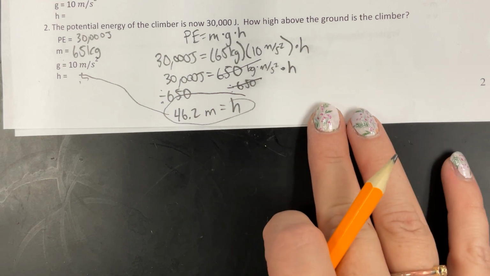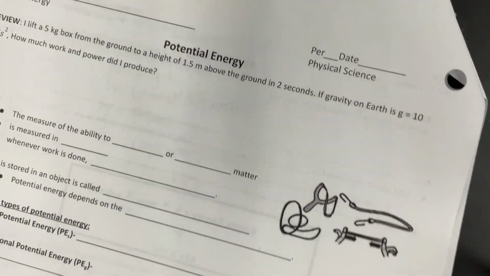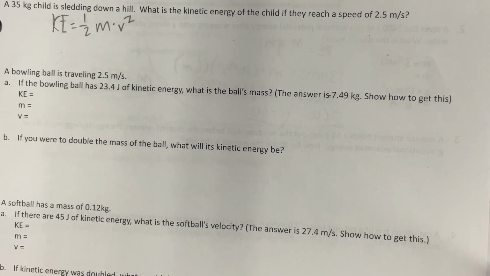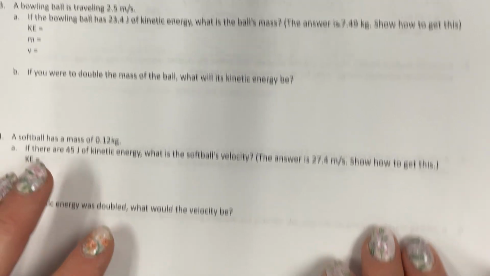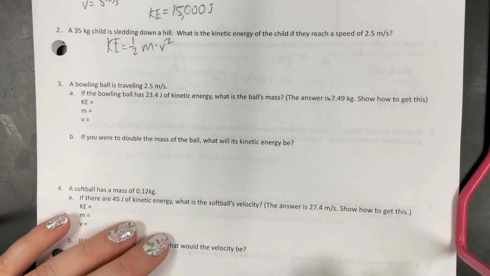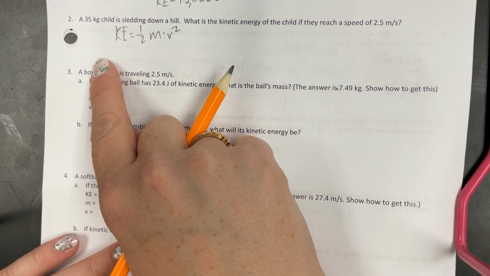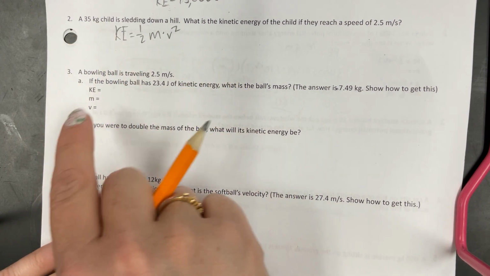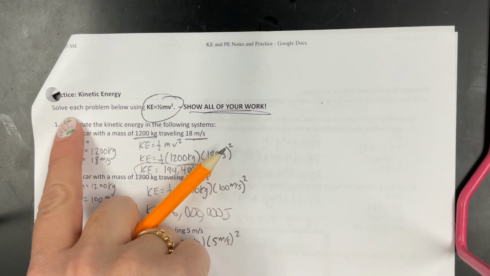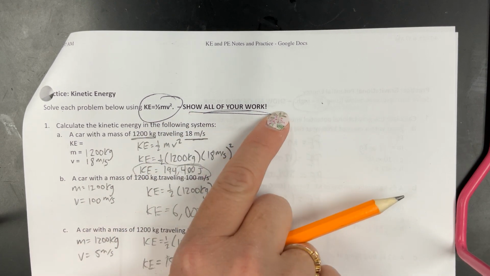Does anyone still need this one up? Okay, fantastic. So we're gonna flip to page 3 if you're following along. If you already know what you're doing though, feel free to work without me, okay? I'm gonna start on number 2 on page 3 because I did number 1 on the other video. The instructions at the top though, they say for kinetic energy practice, solve each problem below using KE equals 1/2 mv squared. Show all of your work.